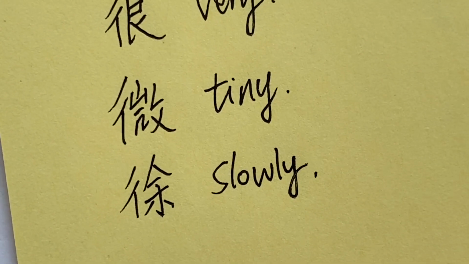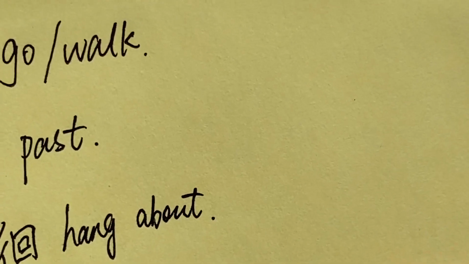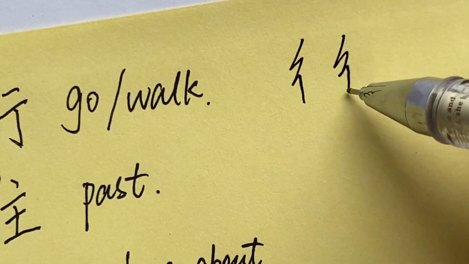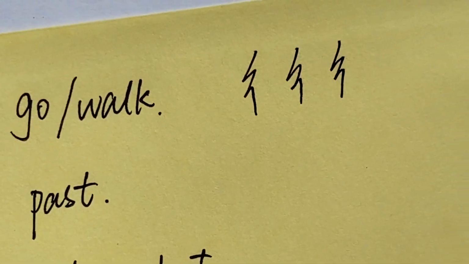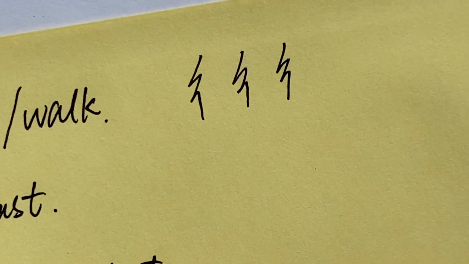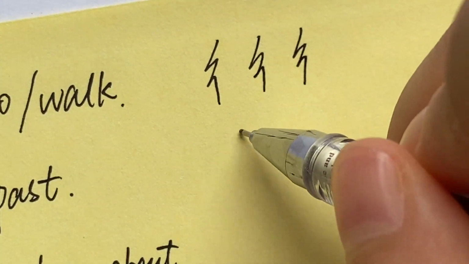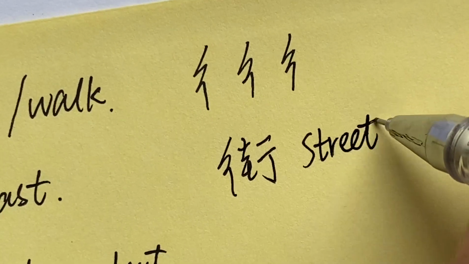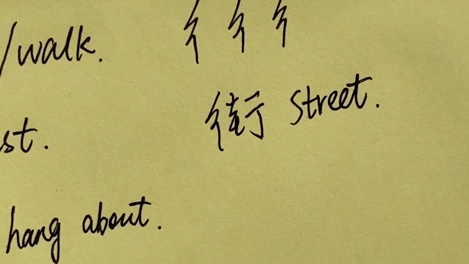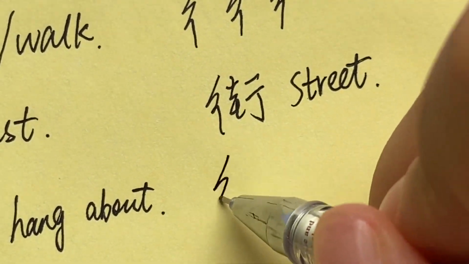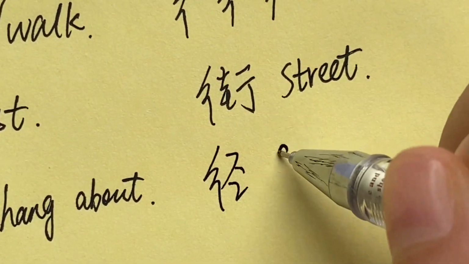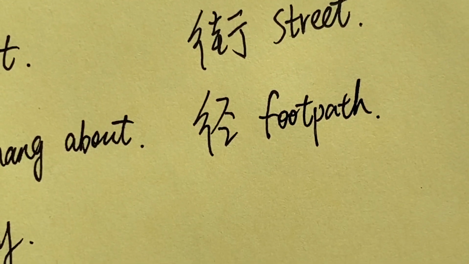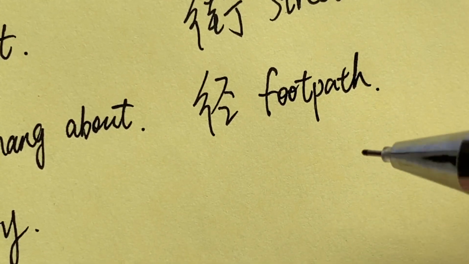When you write 双人旁 in cursive, you can write it like this. For example, 街 means street, 街道. 径 means footpath. 待 means stay.